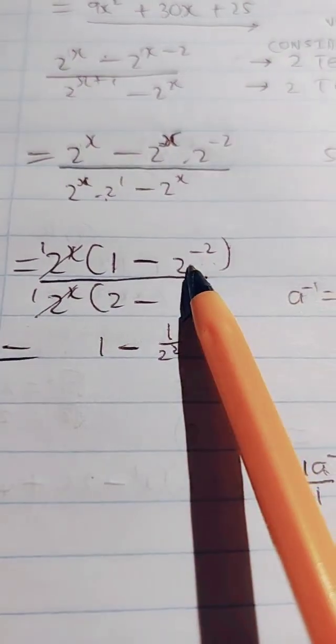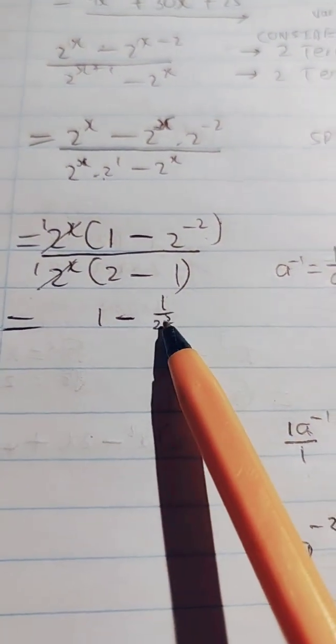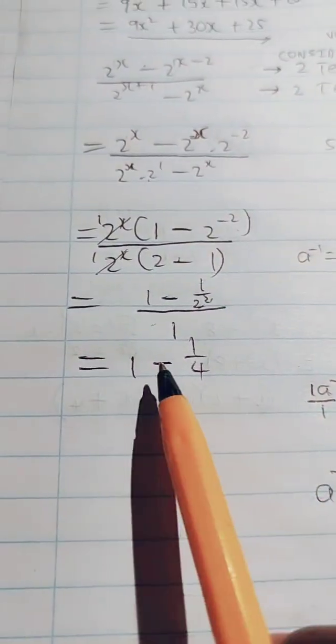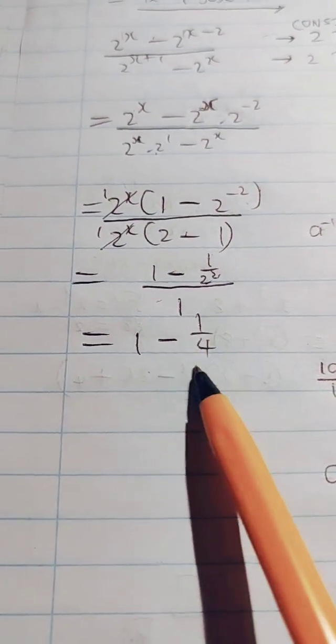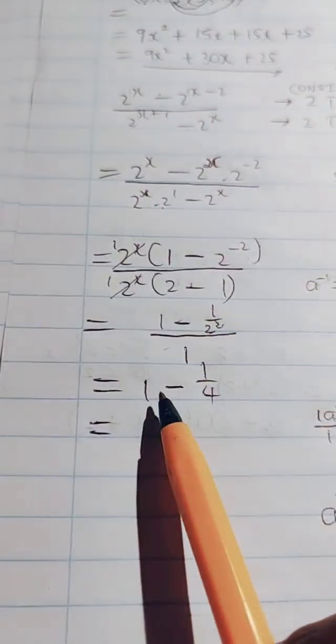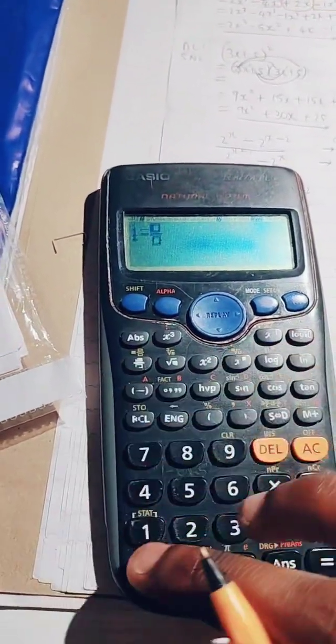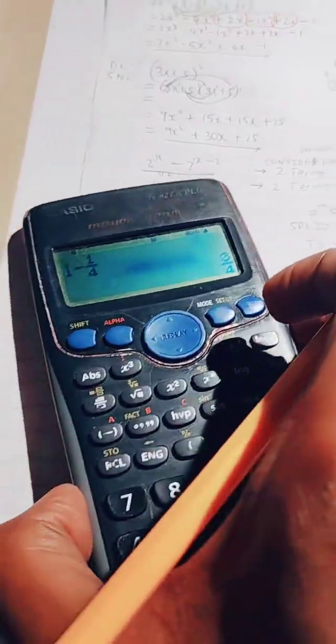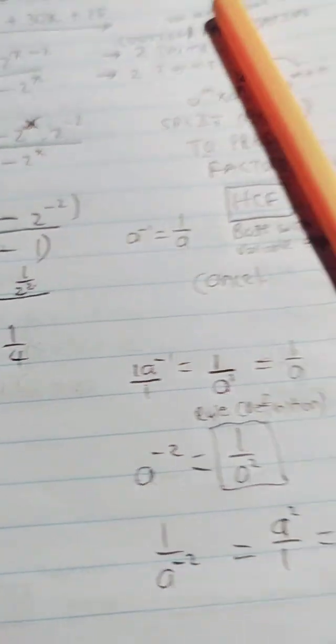So understand that 2 to the power negative 2 is simply 1 over 2 squared. It's all there in the numerator, and 2 minus 1 is 1. We then proceed and say 1 minus 1 over what's 2 squared? It's 4. But remember, if it's divided by 1, guys, division by 1 basically has no significance. So then we can proceed and say 1 minus 1 over 4. What's 1 minus 1 over 4? You can grab your calculator at this stage and use it to get the answer. The answer is 3 over 4. And you win. That's it. Done. Finished.